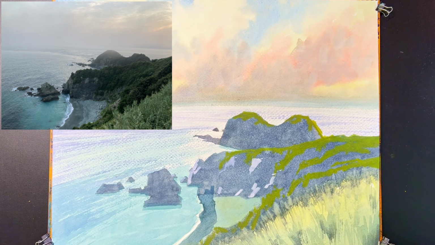And I realised I need a few dark rocks down here. I forgot about them.